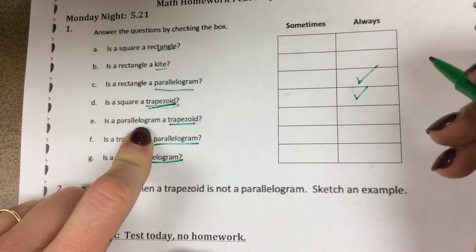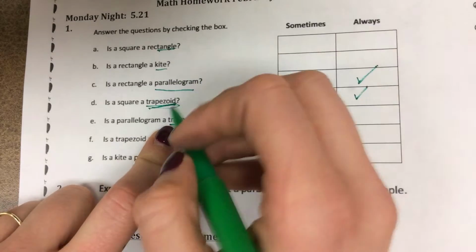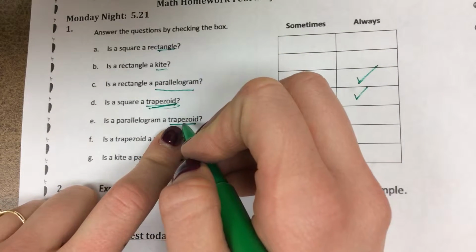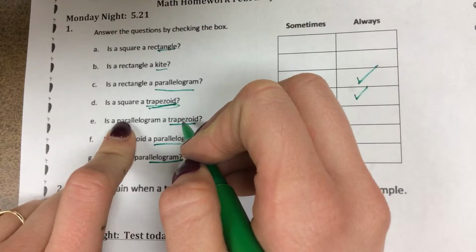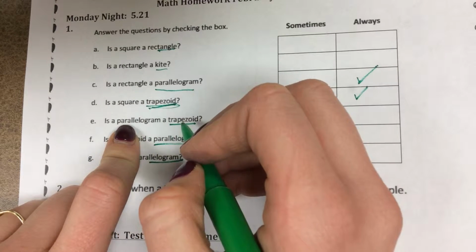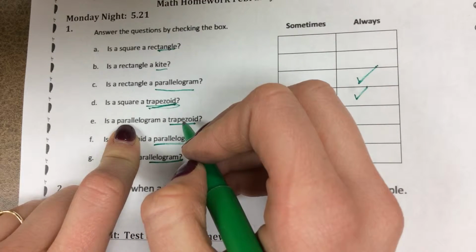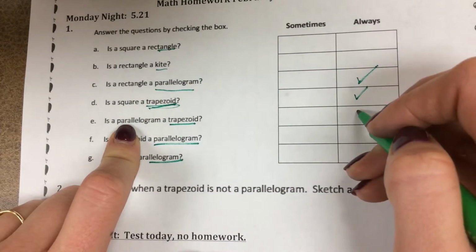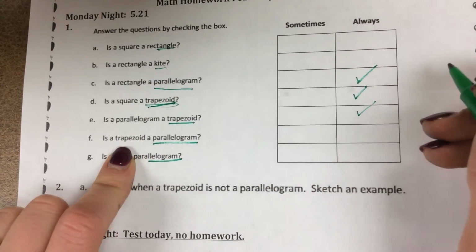Okay, let's look at E. Is a parallelogram a trapezoid? So look at the second one. Once again, at least one set of parallel lines. So, does a parallelogram always have at least one set of parallel lines? Yes, always. Let's see if we can find some sometimes here.